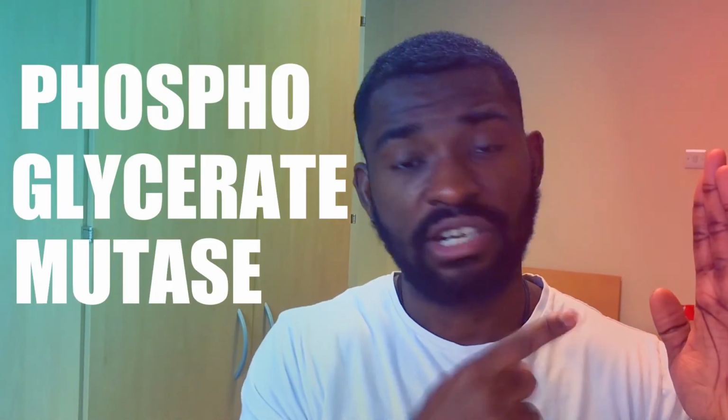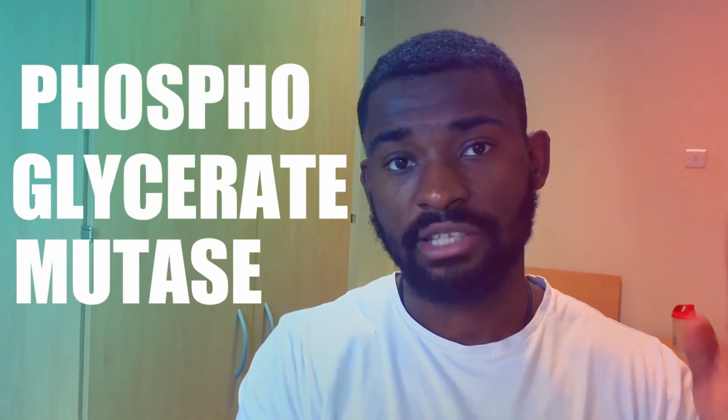To move on to produce our second ATP molecule, 3-phosphoglycerate is converted to 2-phosphoglycerate. This is done by phosphoglycerate mutase, moving the phosphoryl group on 3-phosphoglycerate to a different position to form 2-phosphoglycerate. Basically moving the phosphoryl group from the 3rd carbon to the 2nd carbon.